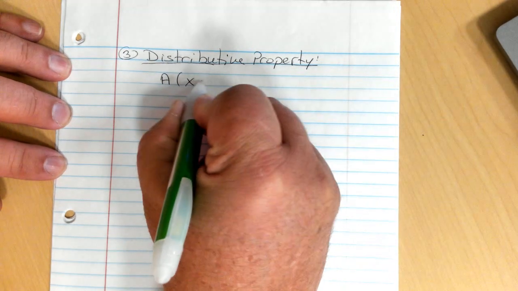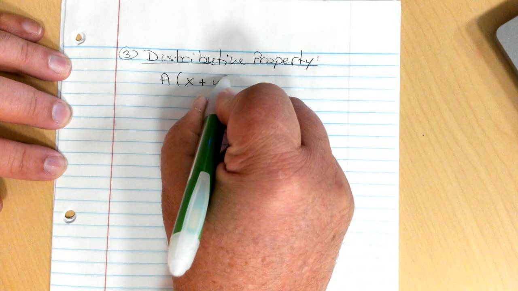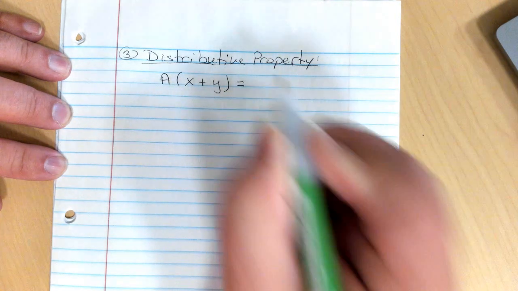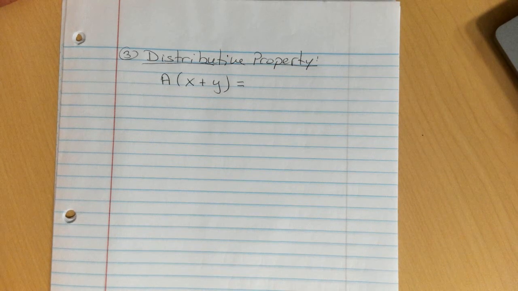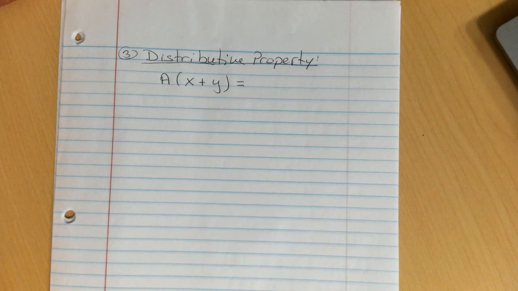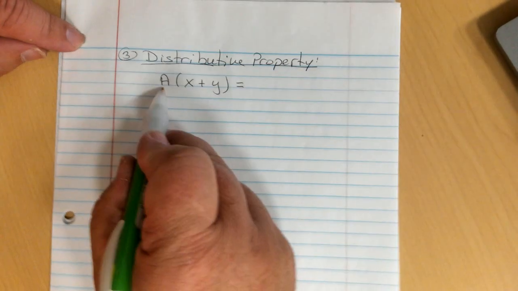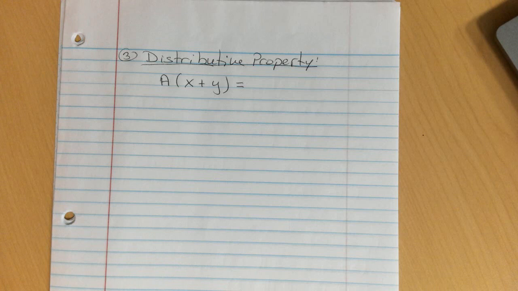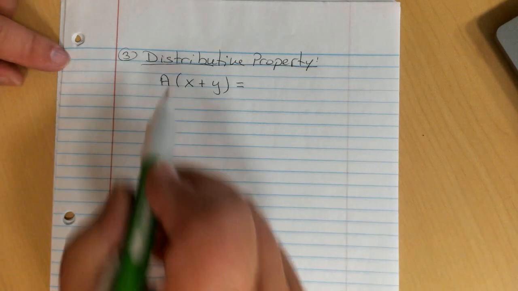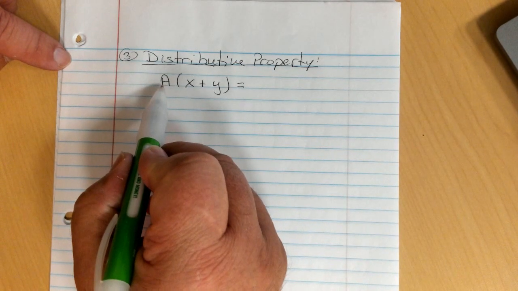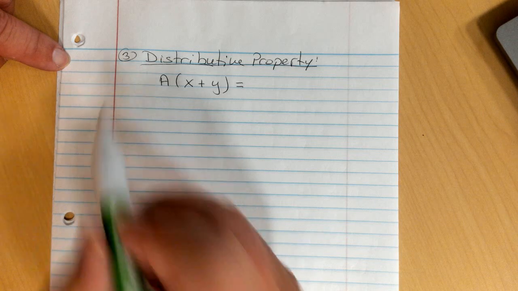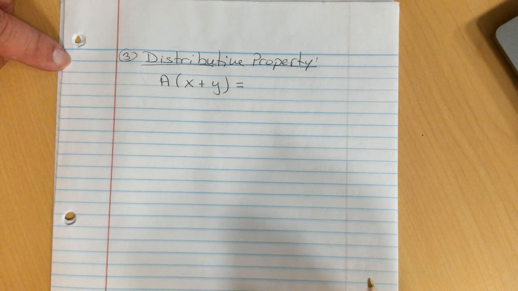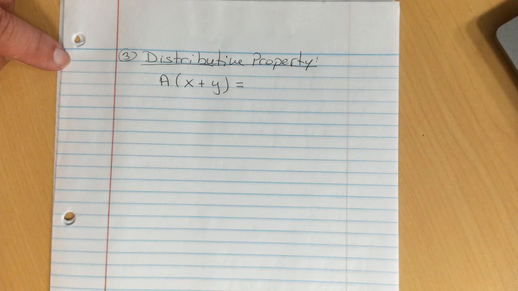Here's the distributive property: a times (x plus y). Whenever you have a parenthesis or a letter, what is the thing in front of it called? It's got a name. Starts with a C. It could be another letter.